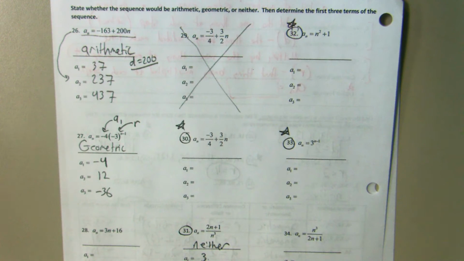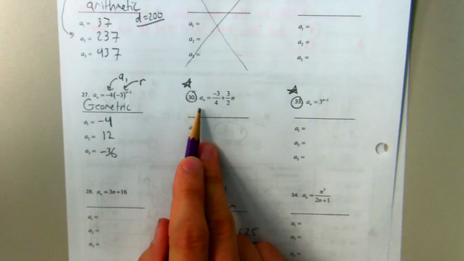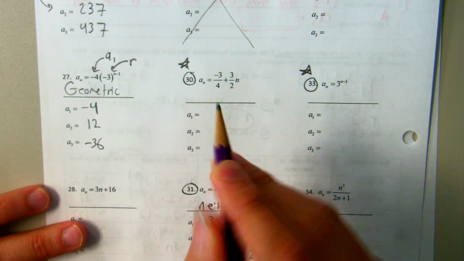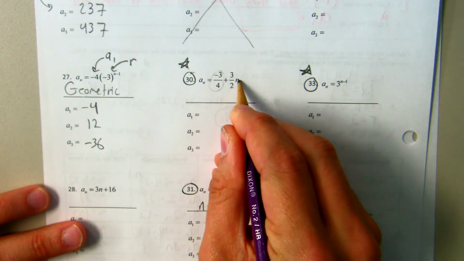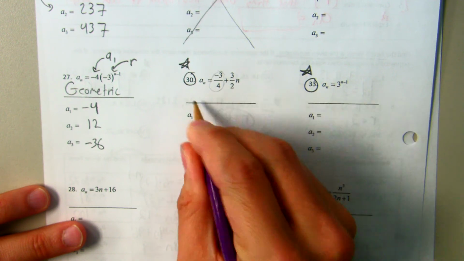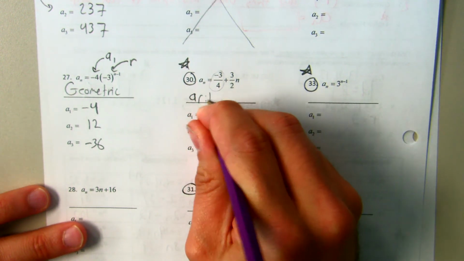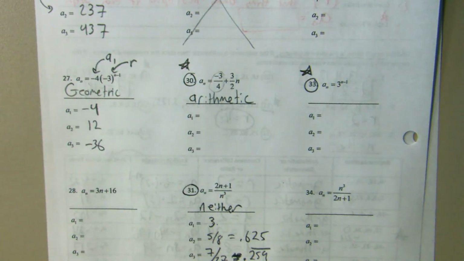Okay, so if I do them in numerical order, it looks like number 30 would be first. Again, I have a little more experience with this, so it's a little easier for me to see. I can see that this is just kind of like what starts it off, and then as n increases, this is like the slope. So it's going to increase by 3 over 2 every time. So I can tell right off the bat it's going to be arithmetic.